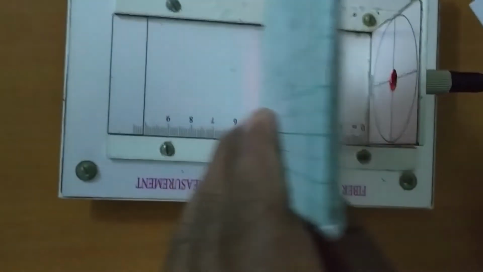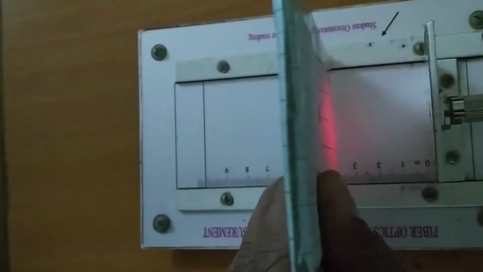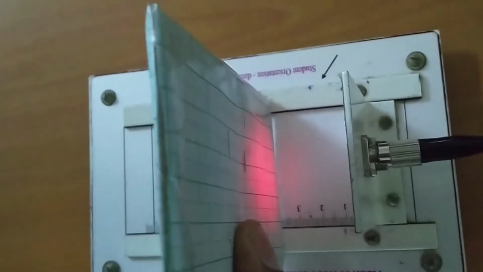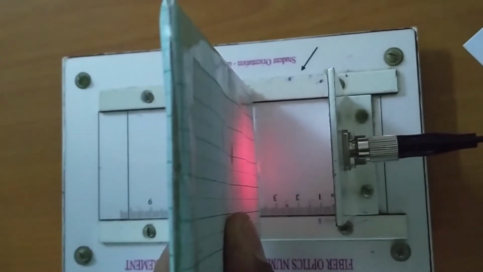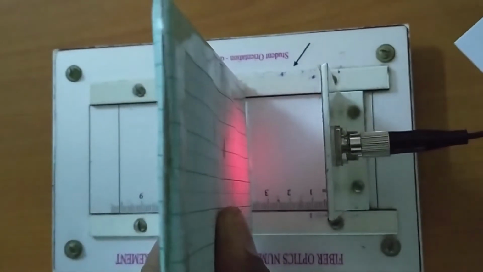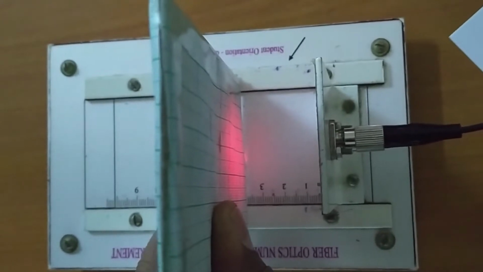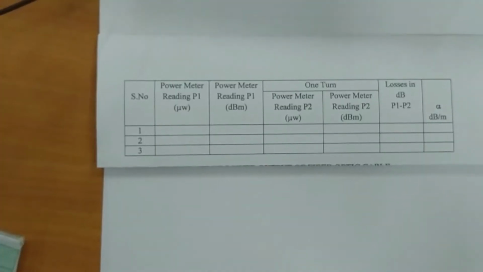You are keeping the screen at 3 different distances, and we are measuring the spot width of the given optical fiber which is falling on the screen. So we will do the second part of it.